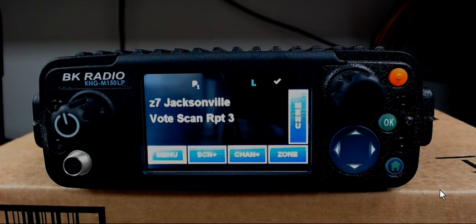Now the other features as far as setting the minimum threshold, all those can be tested using your service monitor. But I wanted to give this just a raw test to show you how the radio is actually going to perform in the field, because it's going to be presented with essentially different outputs of different strengths. And so what we're looking for is that it locks onto the one with the strongest signal.